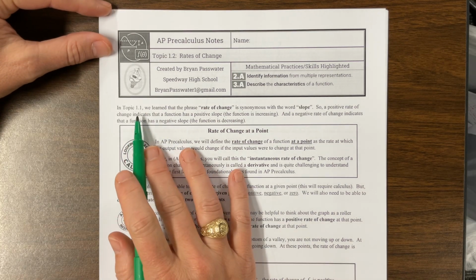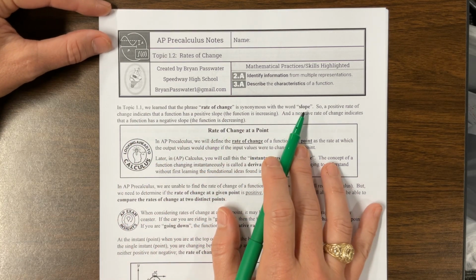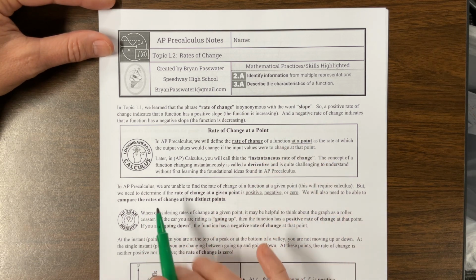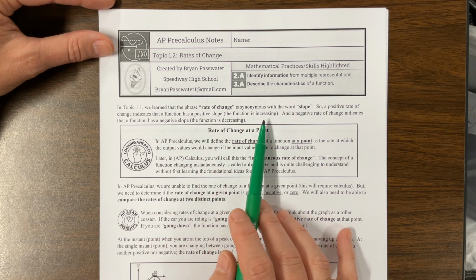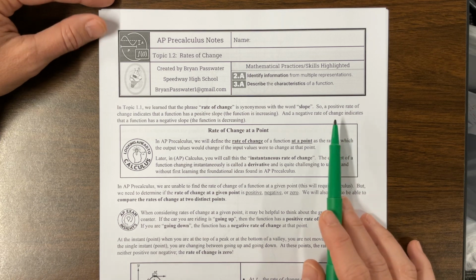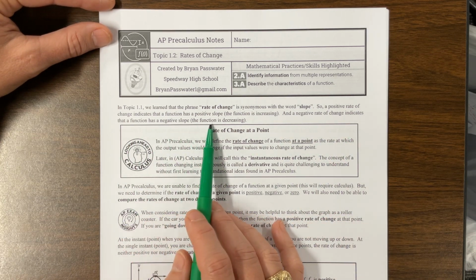Okay, so in 1.1 we learned that rate of change and slope are the same thing. And so if it has a positive slope, the function is increasing. A negative rate of change indicates it has a negative slope, the function is decreasing.